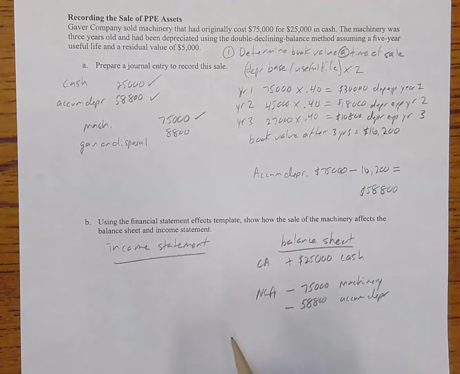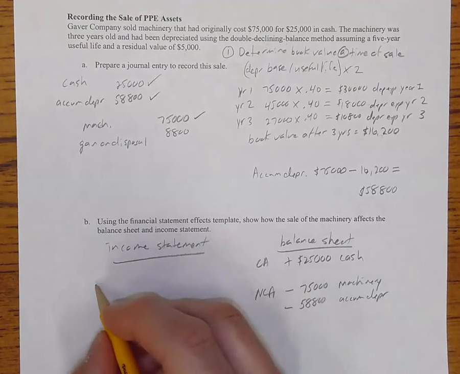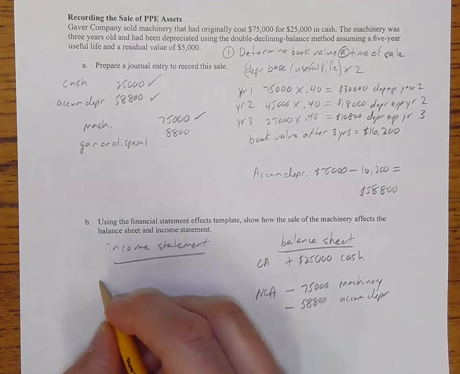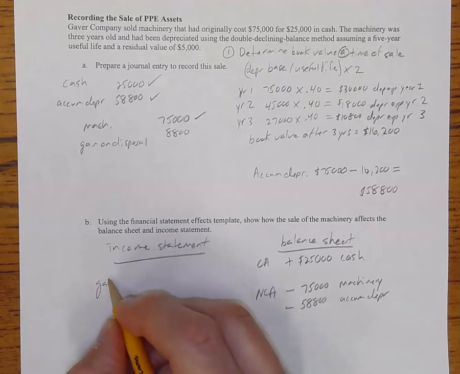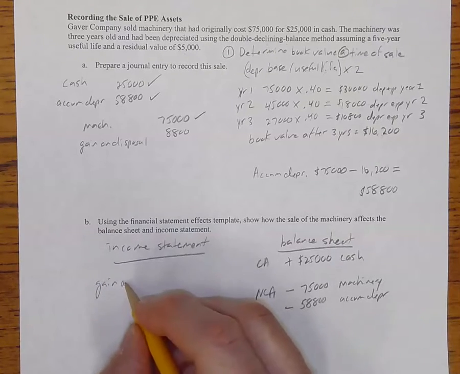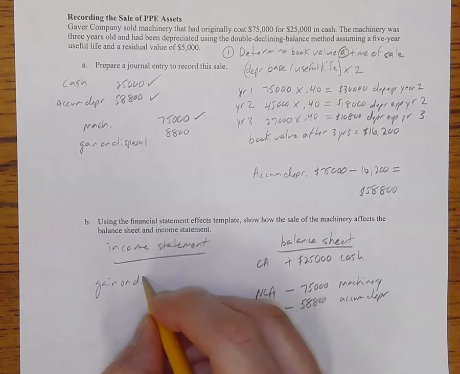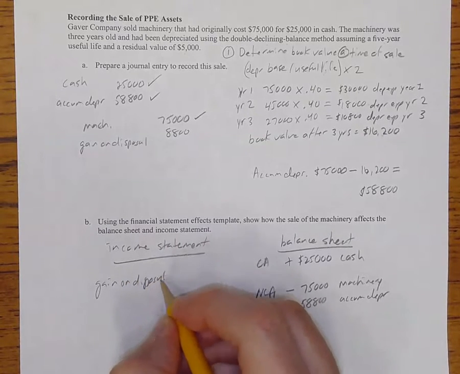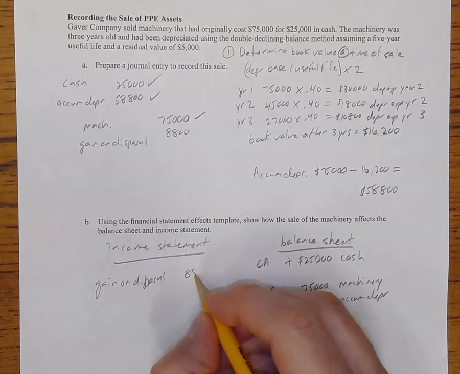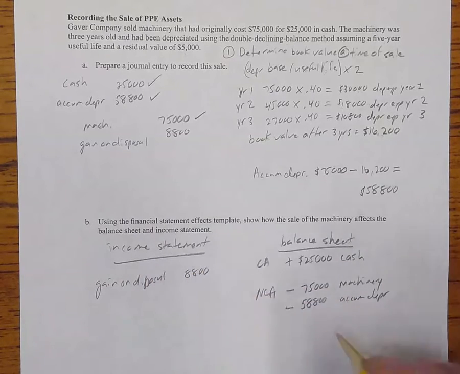And so that leaves the only item that we have left, which is for the income statement. And so we would have a gain on disposal of 8,800. Let's see here, plus 8,800.